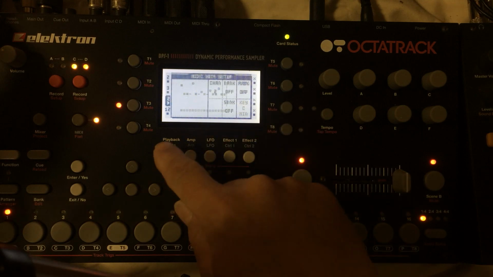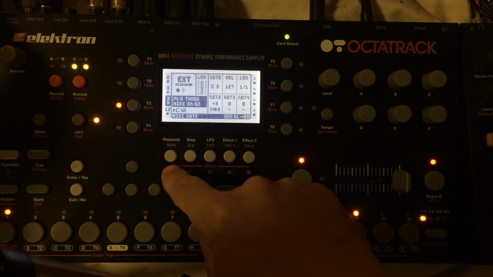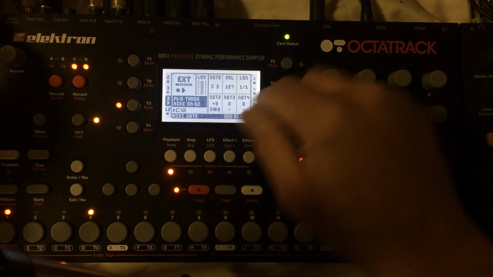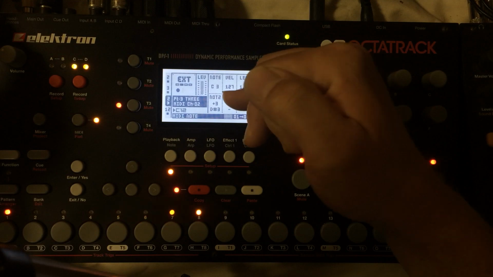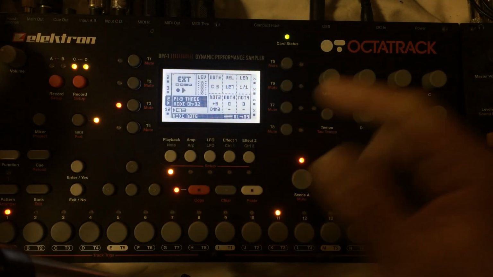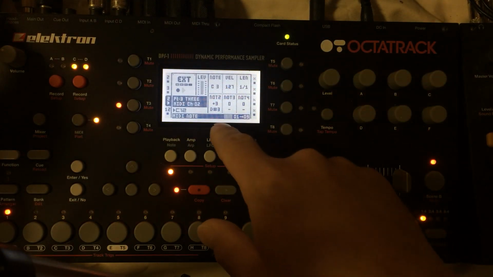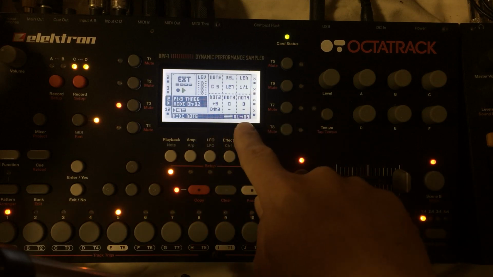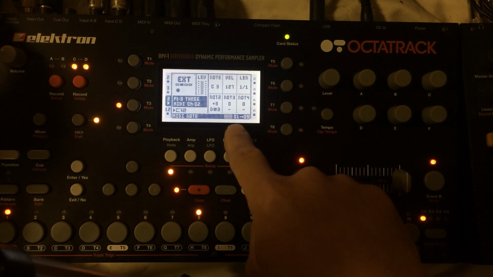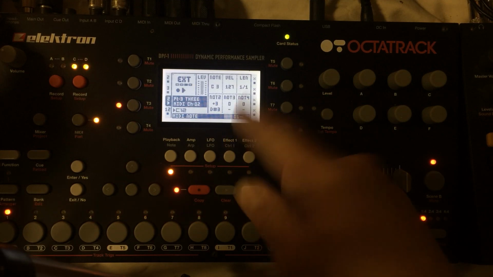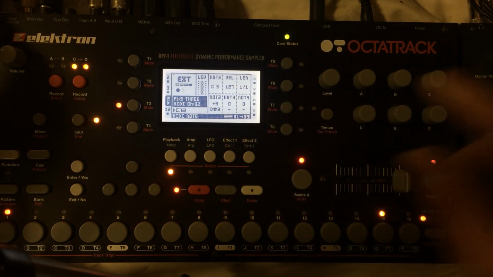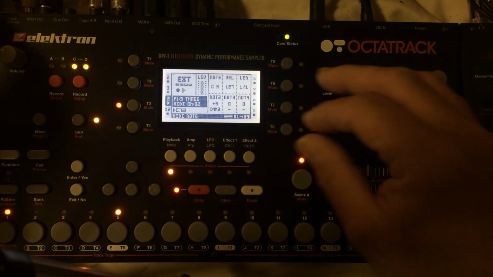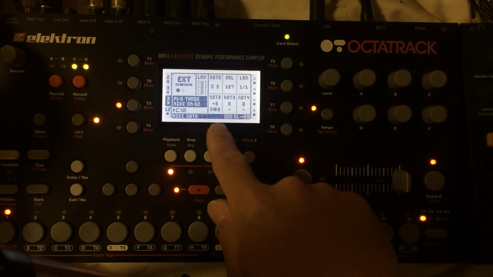In this setting right here on the note page, it gives you a choice of the note that you want to use as your bass note. In this case, it's a C. And then underneath it gives you a choice of the second note, third note, fourth note in the chord. The third and fourth notes are 0, so it's just going to play a C. But the second note, I have at 3 semitones from the C, which is a D sharp.